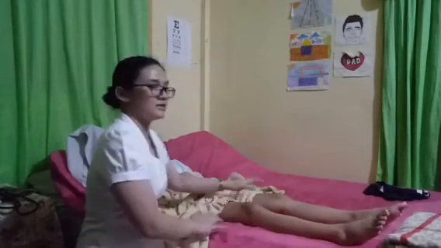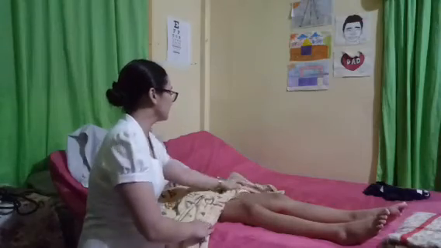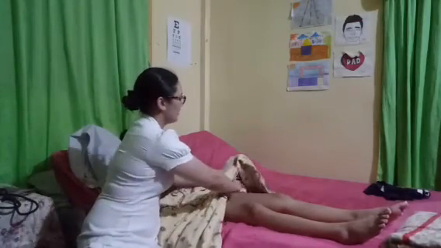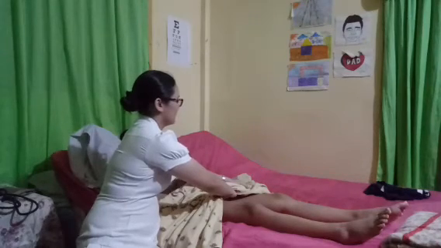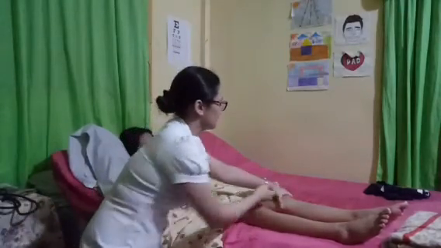Okay, and let us proceed on to the other side. The femoral pulse. Now the popliteal pulse.